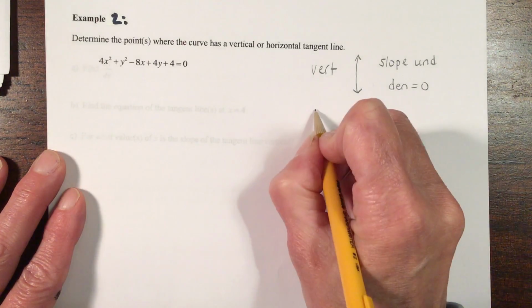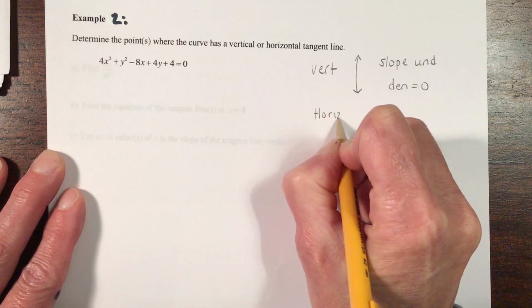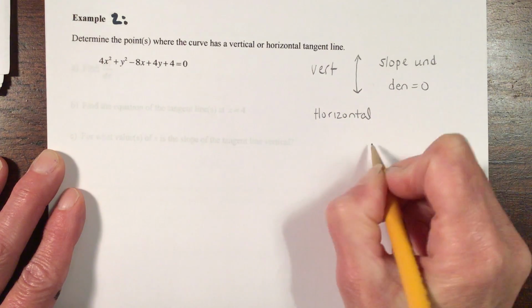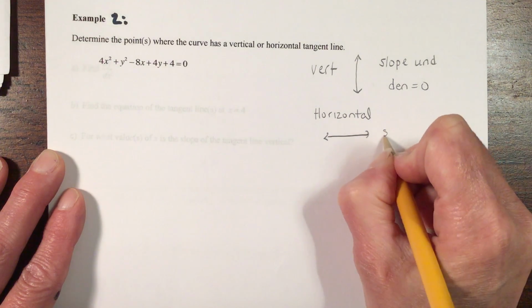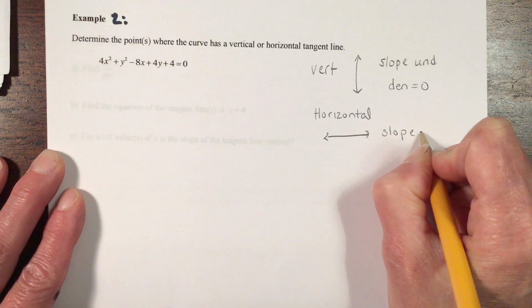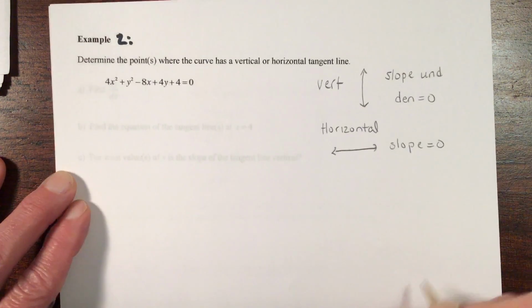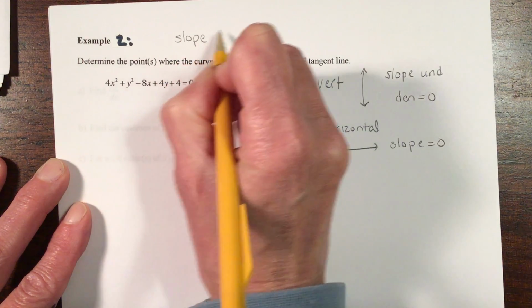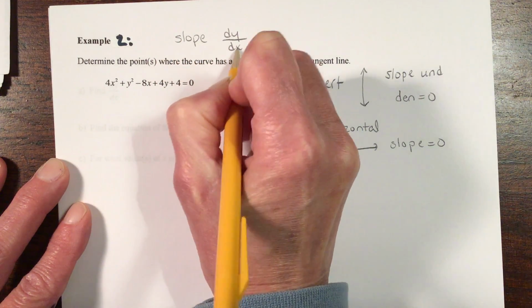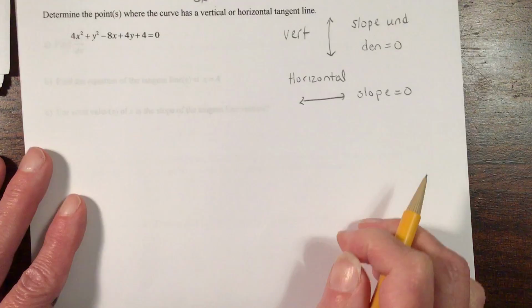And if I have a horizontal tangent line, that means my line is going this way. What do I know about a horizontal line? It has a slope equal to 0. Remember, when we want to get the slope, our slope now is dy/dx. So my rule has a numerator and a denominator.